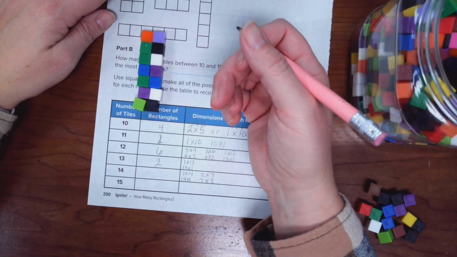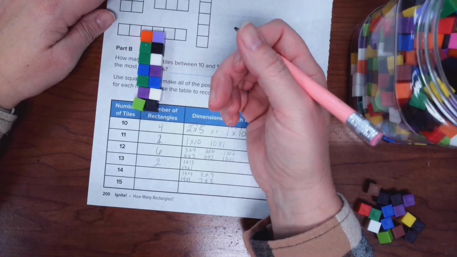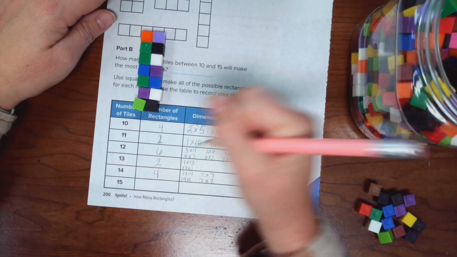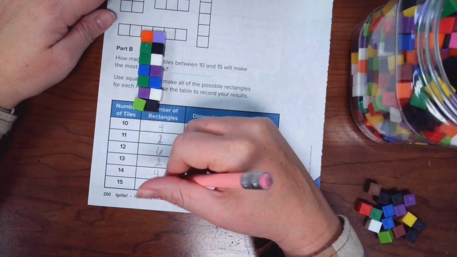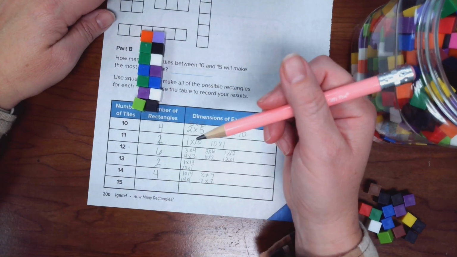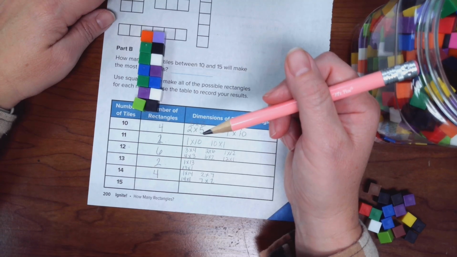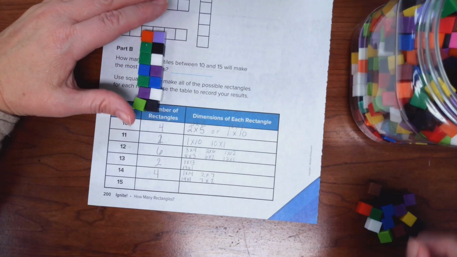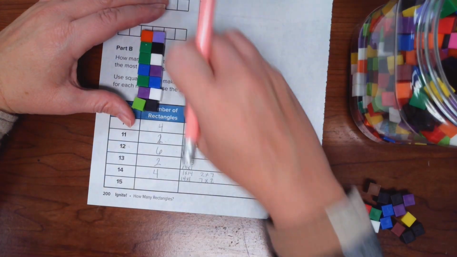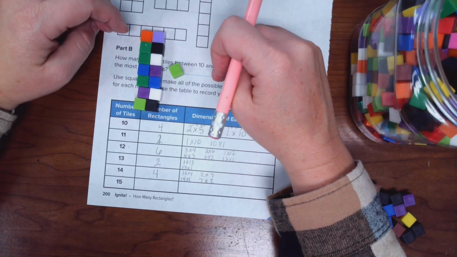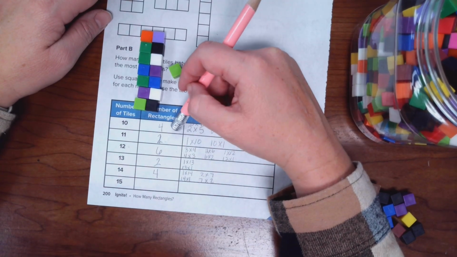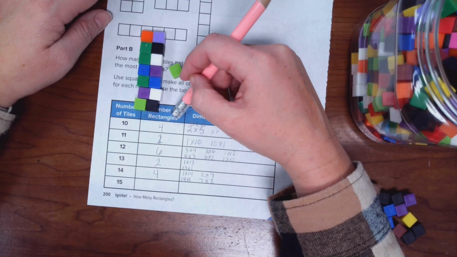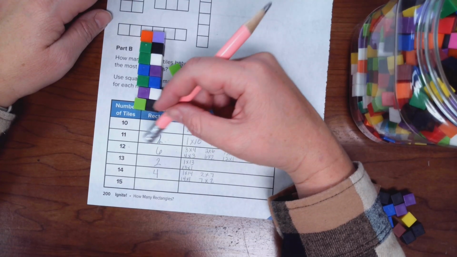So therefore, I can only do 4. What? So 12 has more than 14, even though the number of tiles is less. Let's try 15. Alright, so we put one more in there. Now again, I want you to really try, because Miss Haycraft may be wrong on these. But remember, you have to make an even rectangle, and you have to have that number of tiles.